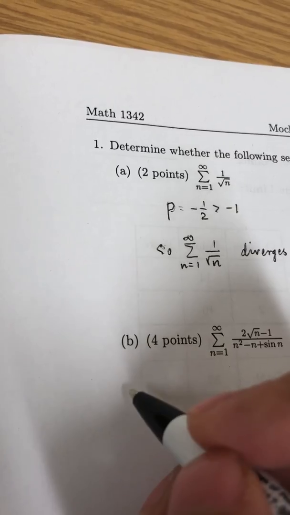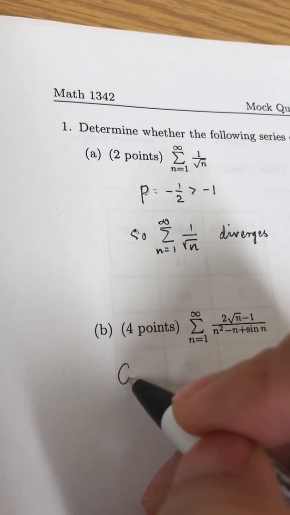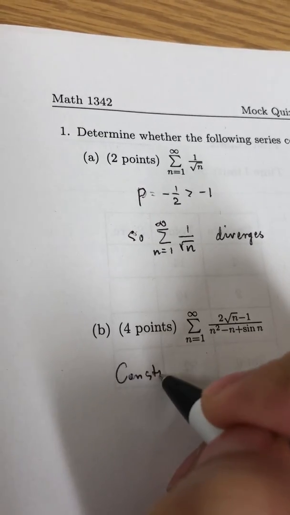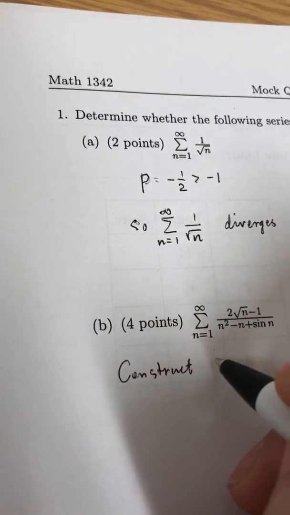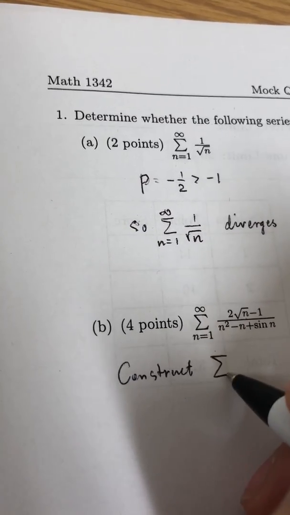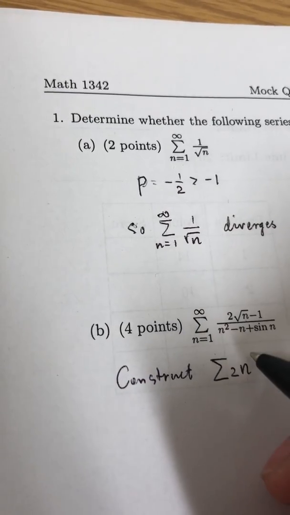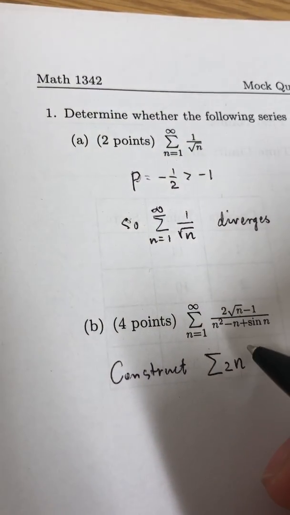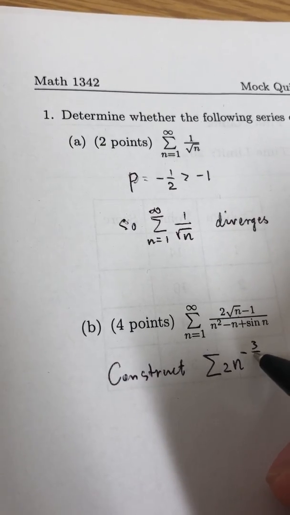So the first thing you need to do is constructing a new series, sum of 2n to negative 3/2.